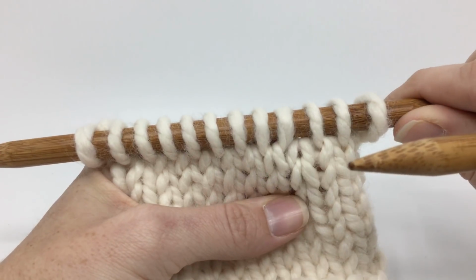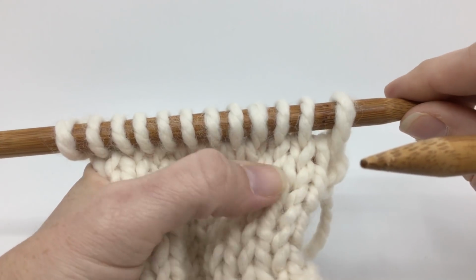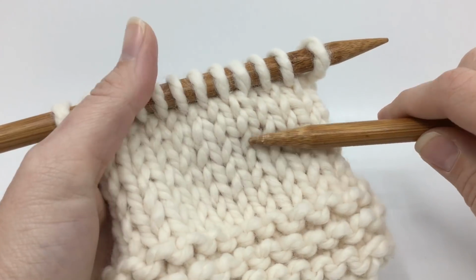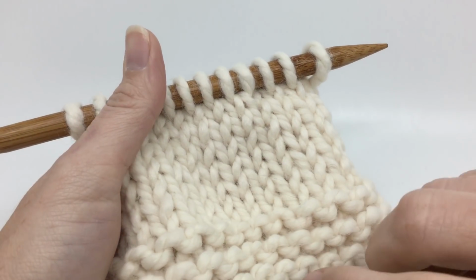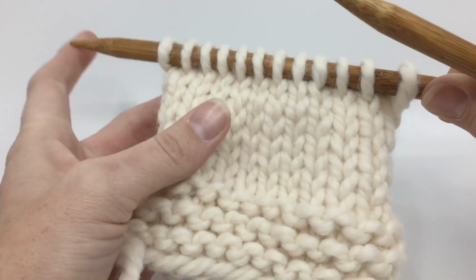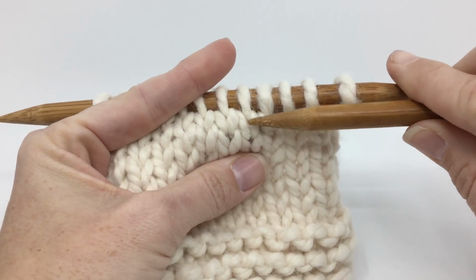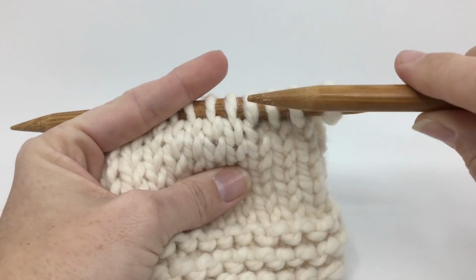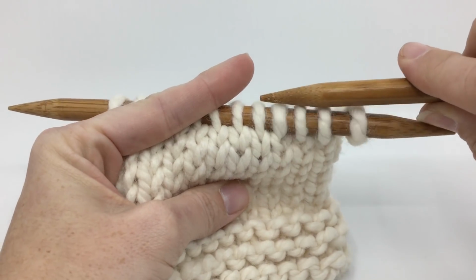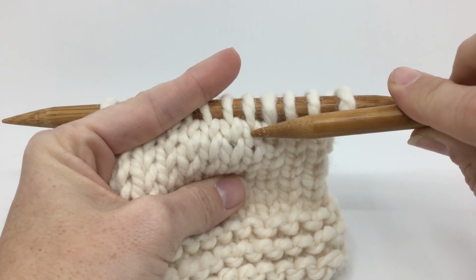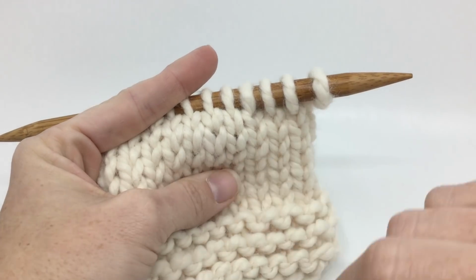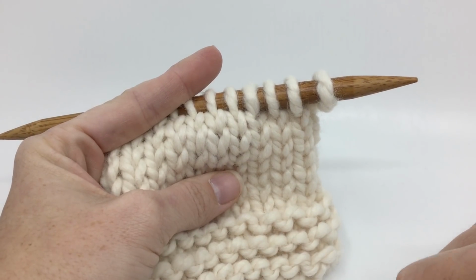So when we're reading our stitches to figure out what stitch goes next, which is going to make more sense when I show you a different stitch pattern in a second, we need to look at what we did before so we know what to do next. So here we can see right below our loop we have a V, so we know that we did a knit stitch the previous row.